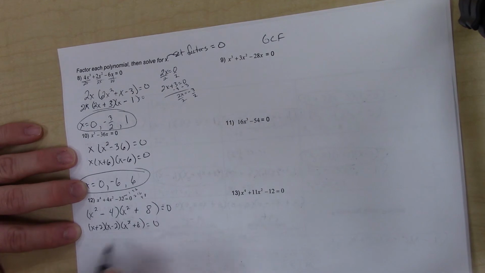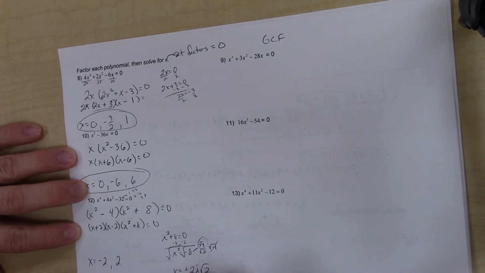But I still need the zeros. Well, that's going to be really easy for these two, negative 2 and 2. But for that one, hopefully you can remember how to do this. Set it equal to 0, minus 8 to both sides, just like you're probably thinking. And then how do I solve for x squared? What's the opposite? Square root. When you square root this, remember this is 4, 2, and negative 1. So I'm going to get plus or minus 2i square root of 2. And there's my 4 answers for that one.